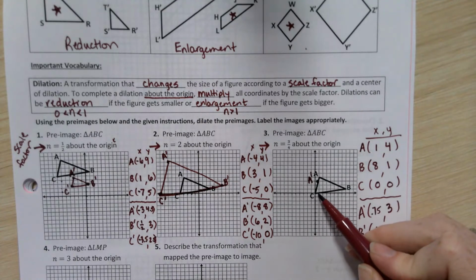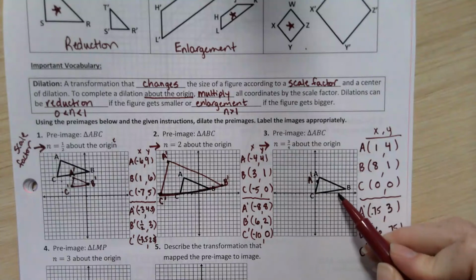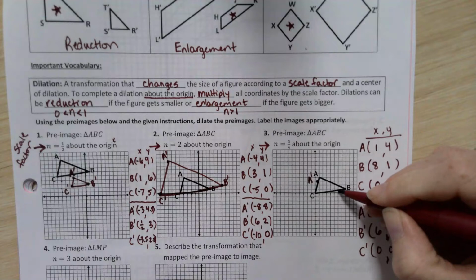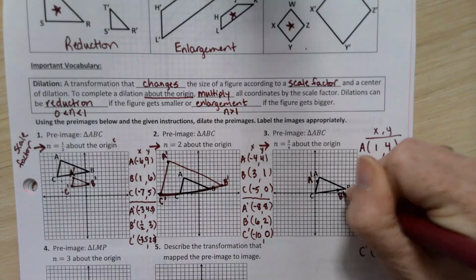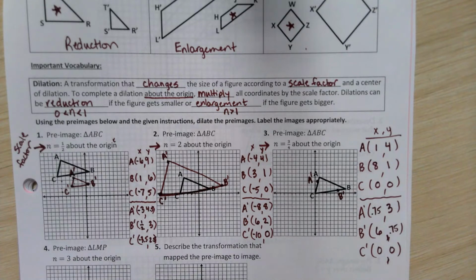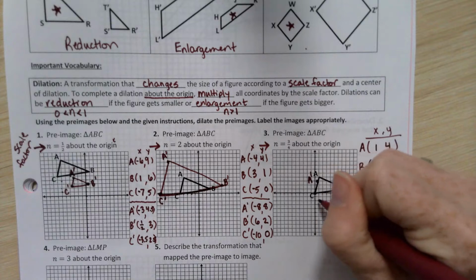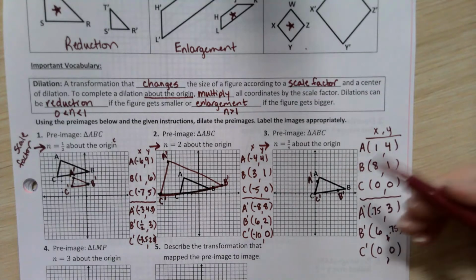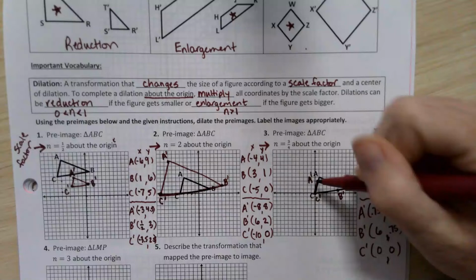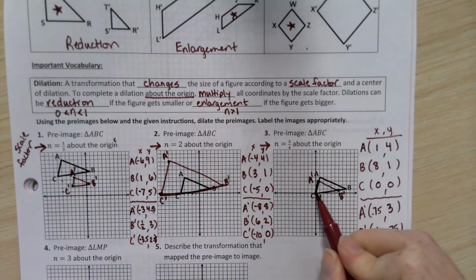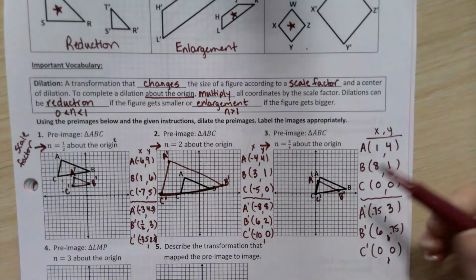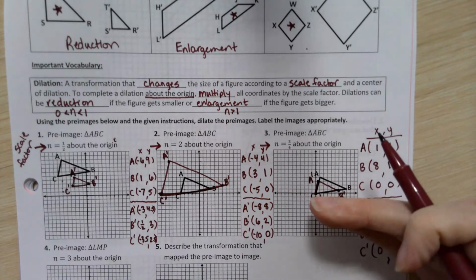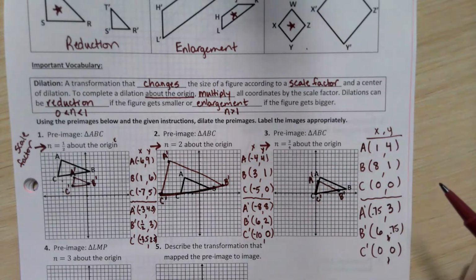B prime, we're going to count 6 to the right for positive 6. 1, 2, 3, 4, 5, 6. And then we're going to go up 3/4 of the way to a 1, or to 0.75. So again, it's going to look like it's on the side of that original pre-image triangle. And then C prime didn't move. So this corner right here can just get relabeled as C prime. And when we connect those figures, it doesn't look like a whole lot has changed, but it has slightly shrunken back to make a slightly smaller triangle.